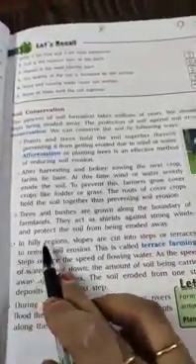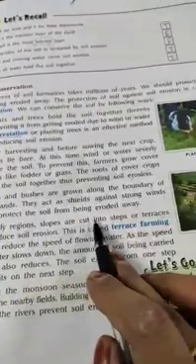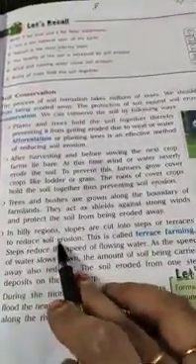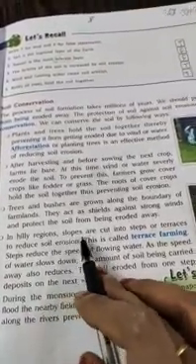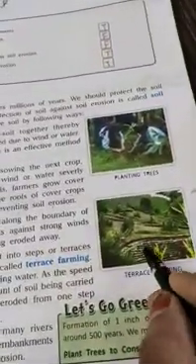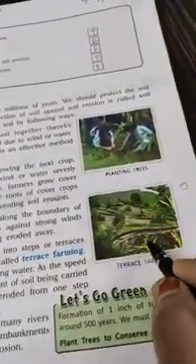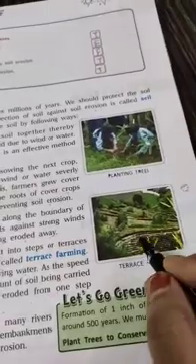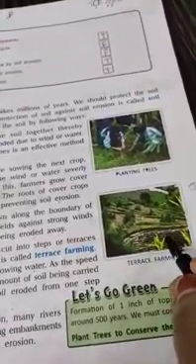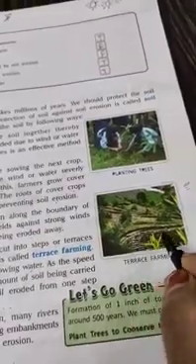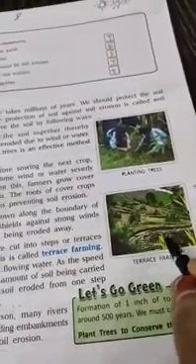Now, next point. In hilly regions, slopes are cut into steps or terraces to reduce the soil erosion. How do we stop soil erosion in hilly regions? We cut down the slopes into stairs or steps like this. You can see the stairs over there. So it is called terrace farming. On each stair they grow crops or do farming over there.